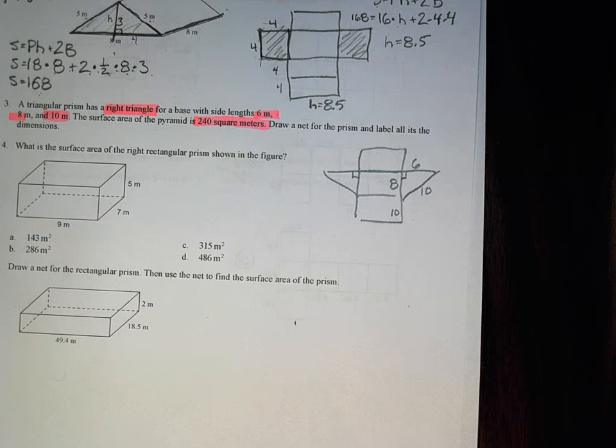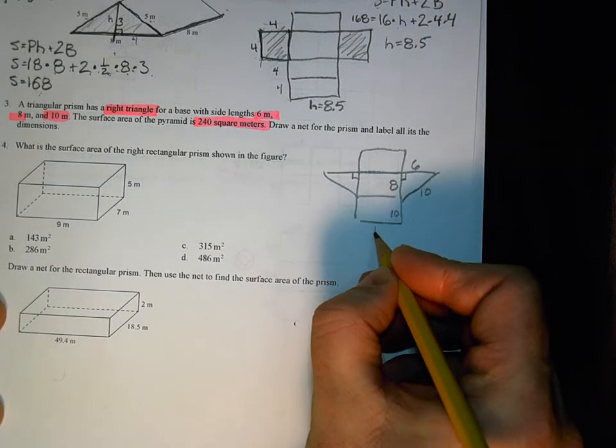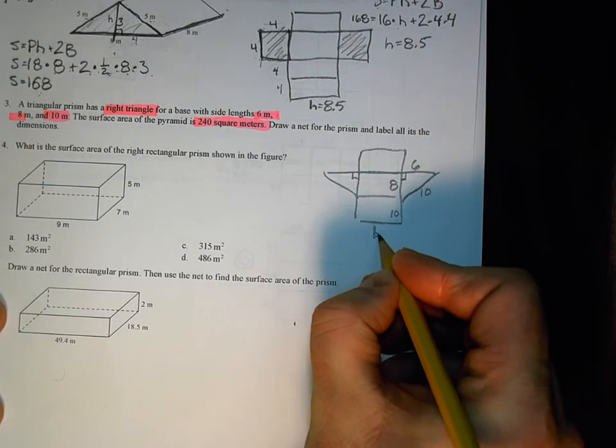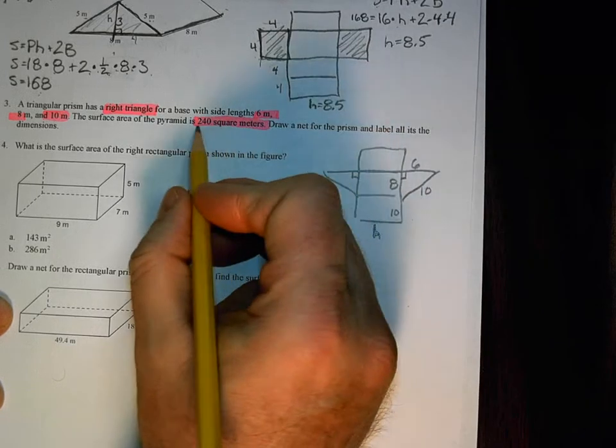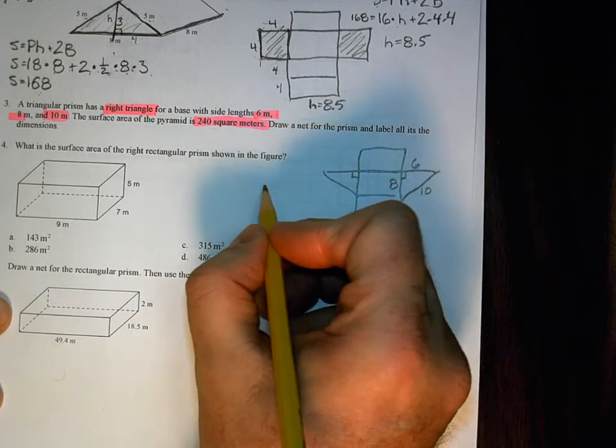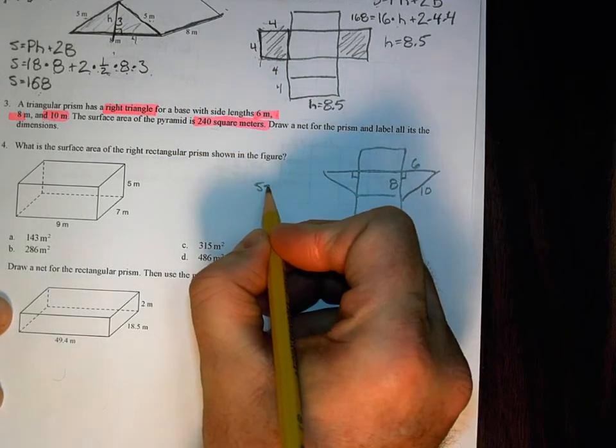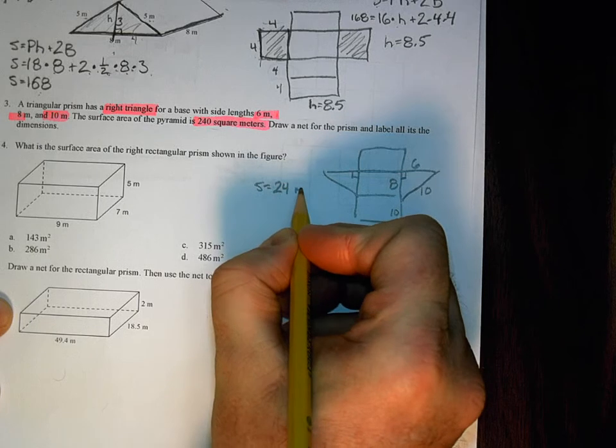Now it didn't give me the height, did it? But it did tell me the surface area is 240. Did tell me S is 240 meters, oops, meters squared.